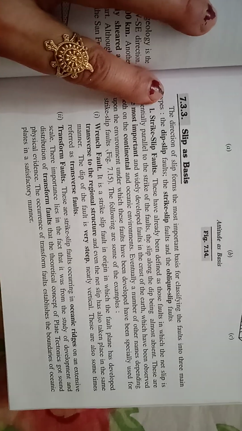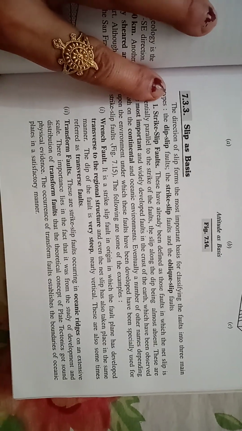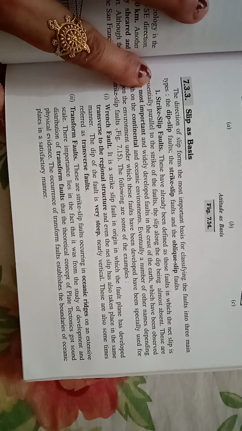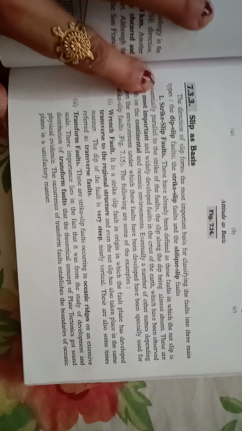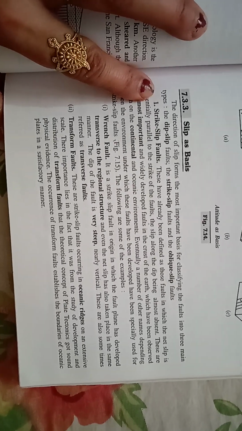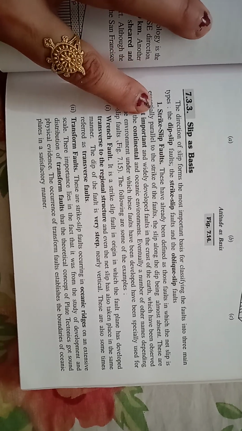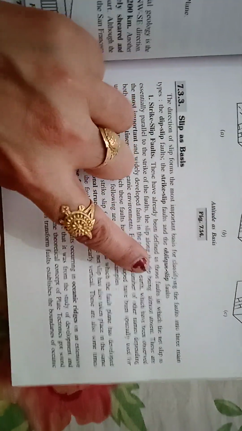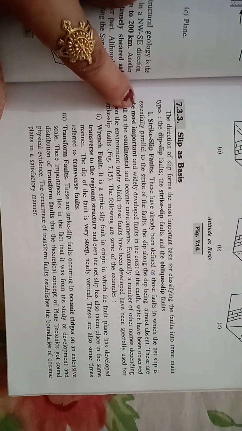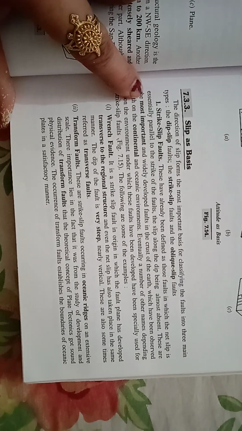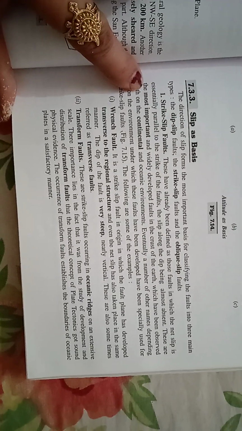Slip as basis. The direction of slip forms the most important basis for classification of the fault into three main types: the dip slip fault, the strike slip fault, and the oblique slip fault. First, the strike slip fault. These have already been defined as those faults in which the net slip is essentially parallel to the strike of the fault, the slip along the dip being almost absent.